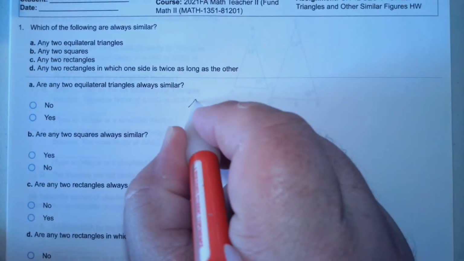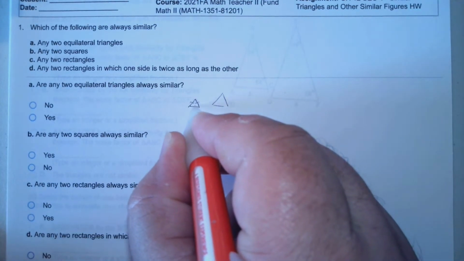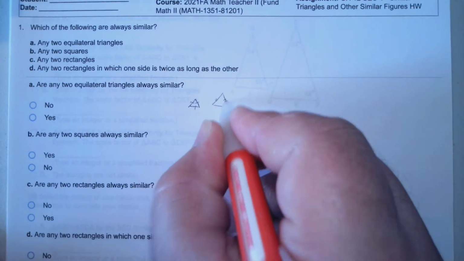Are any two equilateral triangles always similar? Remember, equilateral triangles have all the sides the same, just because all three sides are the same. So in this triangle, they're all the same. In this one, they're all the same. So yes, that's similar.